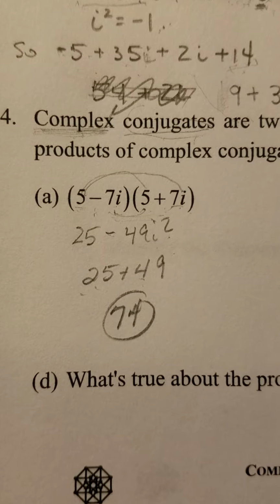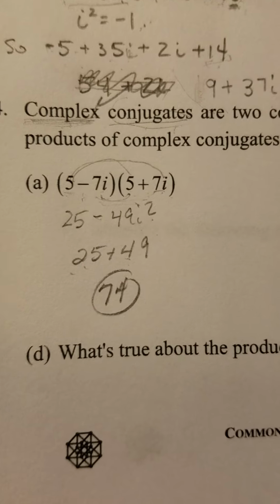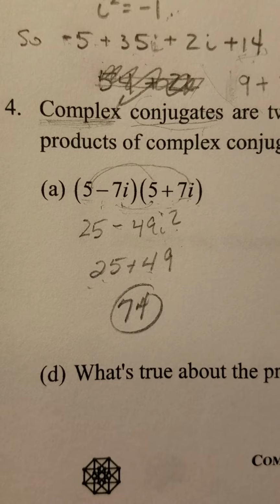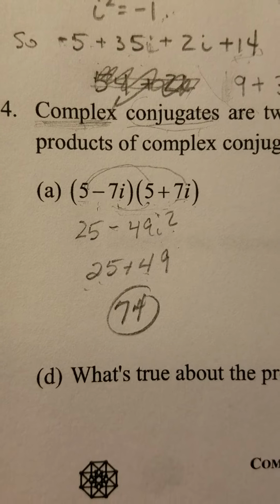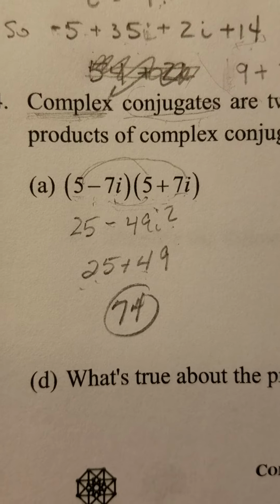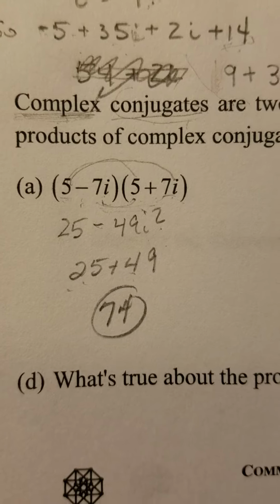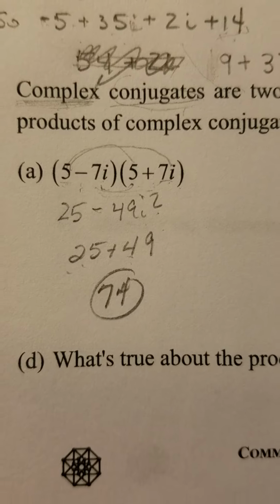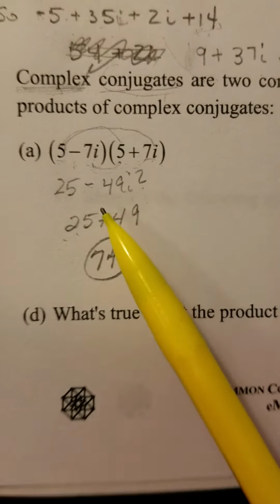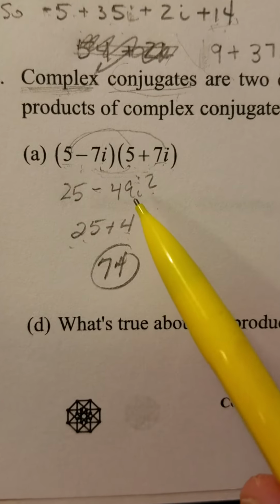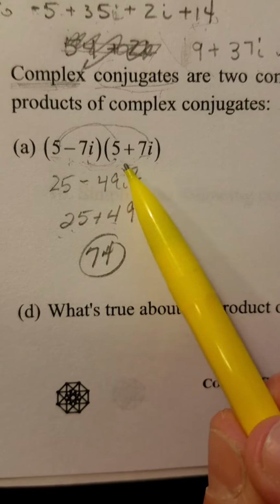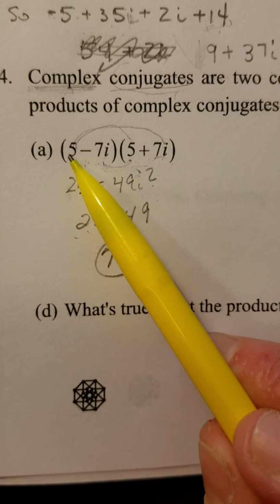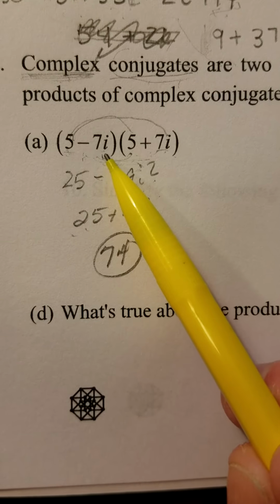I'm just not sure that I have used the word conjugate before, but conjugates are kind of like the difference of two squares, how we factored x squared minus 36 into x plus 6 times x minus 6. Those are conjugates of each other. But this time we're talking about complex conjugates, meaning that the two binomials we're multiplying together are complex numbers. Complex numbers meaning part of the number is real and part of the number is imaginary.